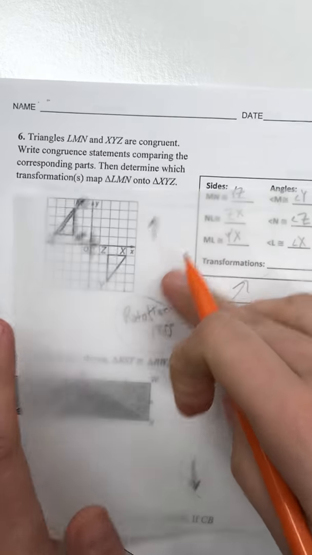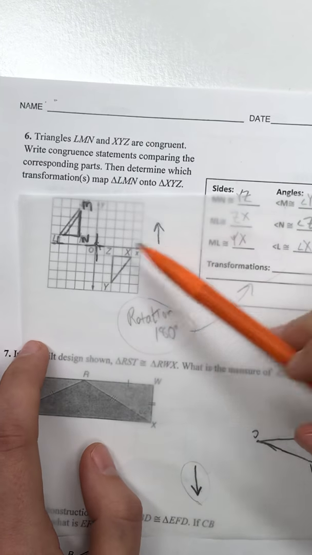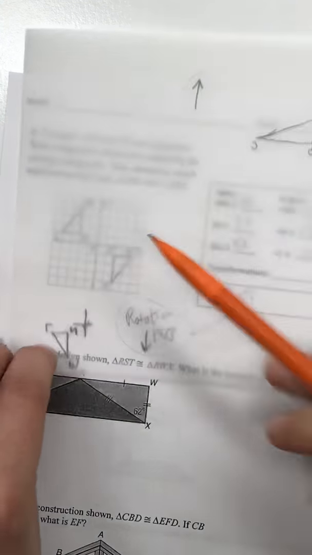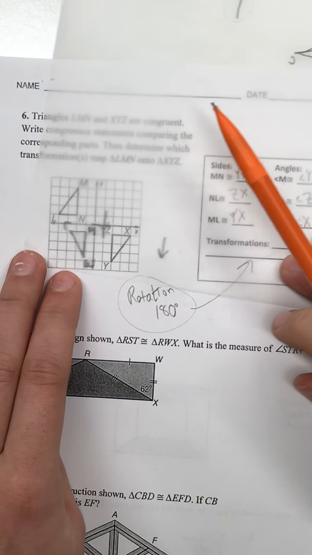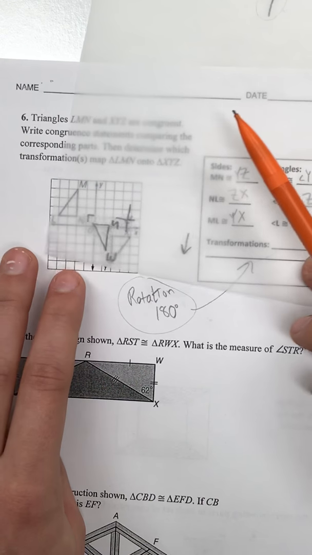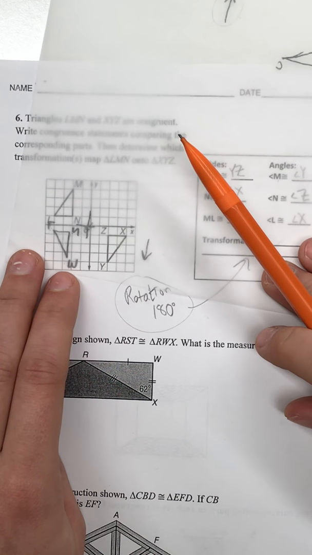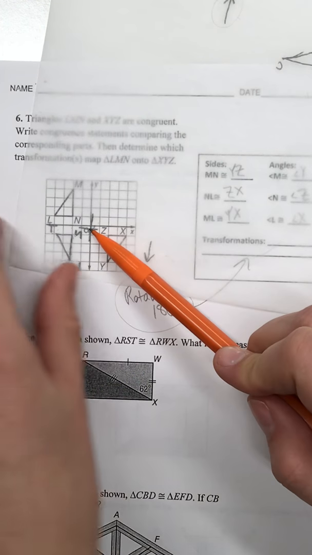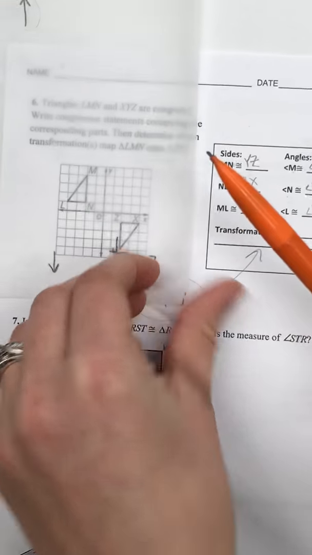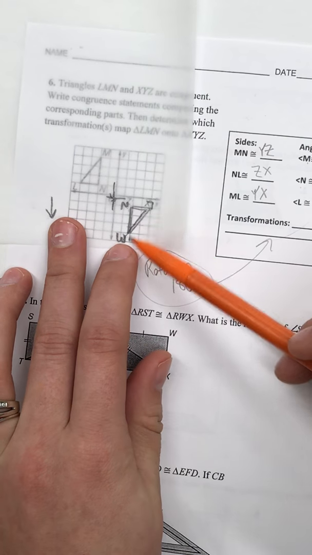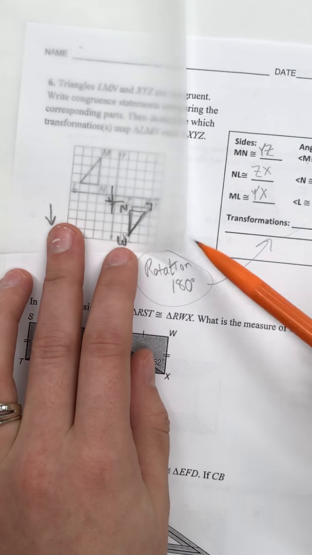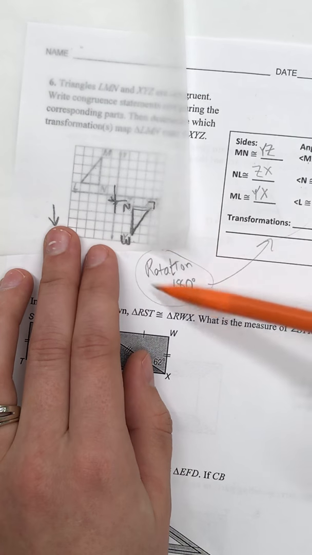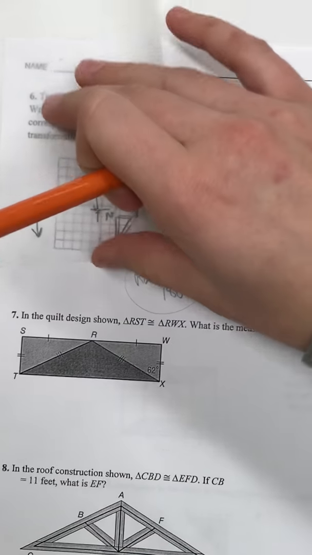Now, could we have done any reflections instead? Could we have reflected it over the X-axis and then translated it? No, it would not match up. But if we flipped it over the X-axis, which would give me this shape right here, and then flipped that over my Y-axis, it would match up as well. So two reflections, one over the X-axis followed by one over the Y-axis, would match a 180 degree rotation.